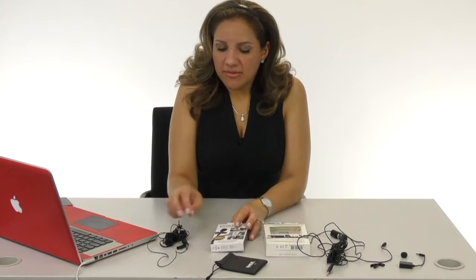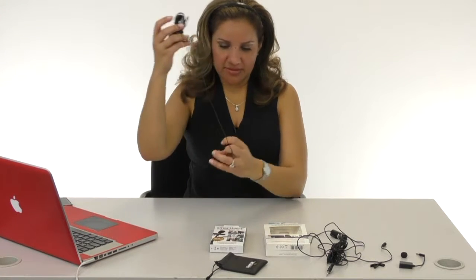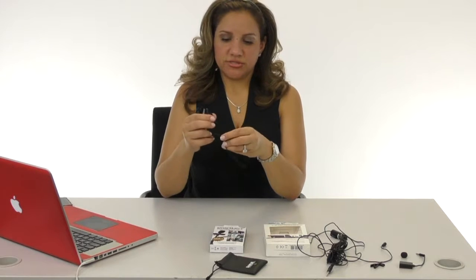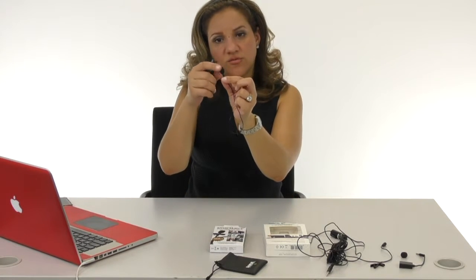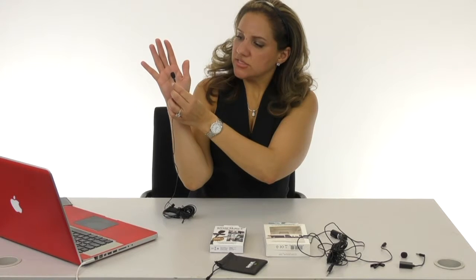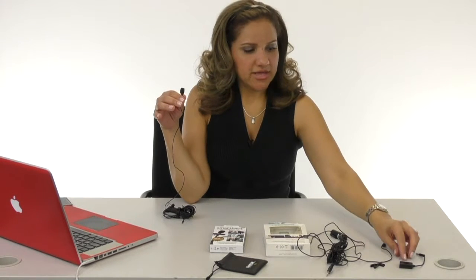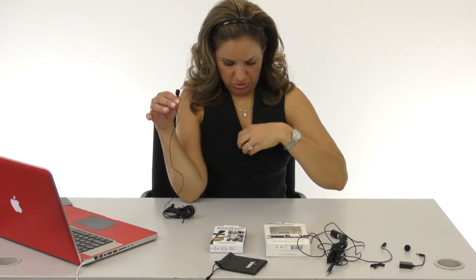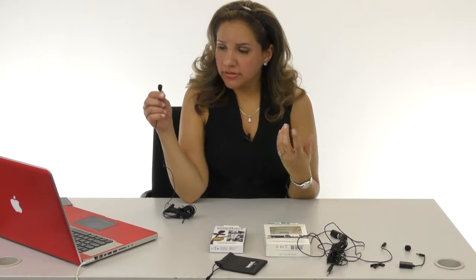A lavalier mic is the same mic that I'm using. This foam part right here, I don't know if you can see because I have black on, this is a microphone, and this foam part at the top is actually to reduce wind noise. I call it my mic afro. You don't have to have a mic afro. I'm not using one, but I'm not out in the wind, so I don't need one.